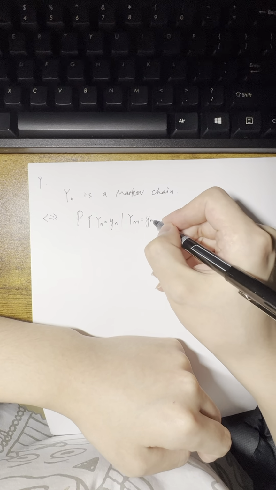So the previous part we could discard. So how to prove this?